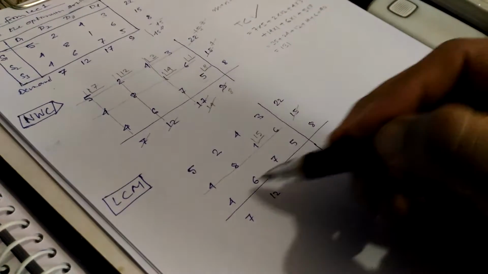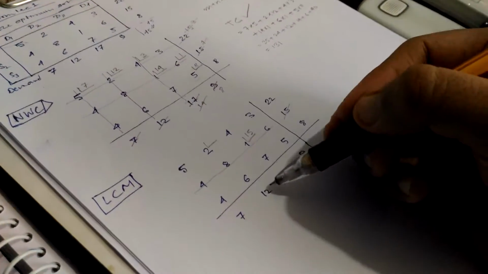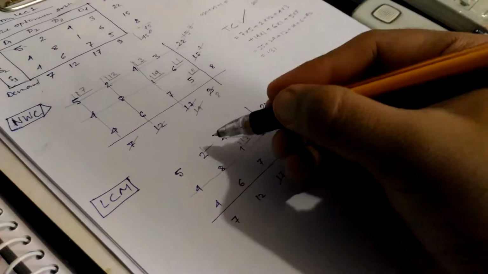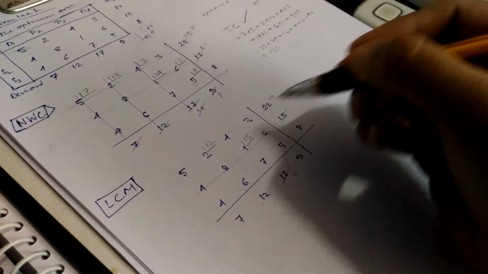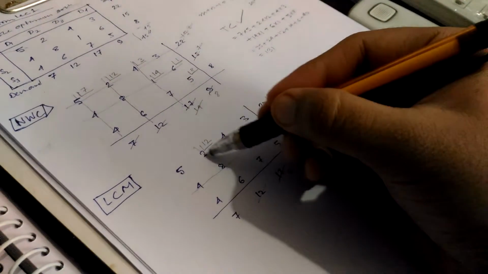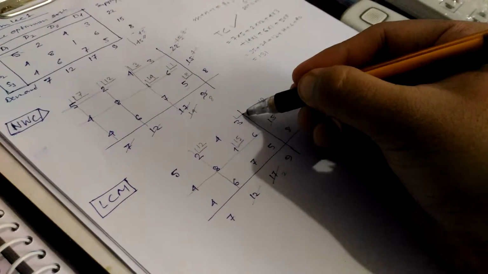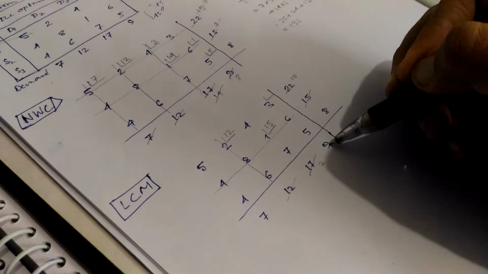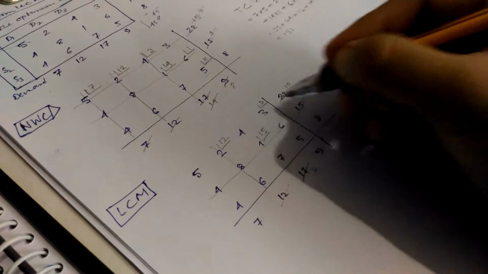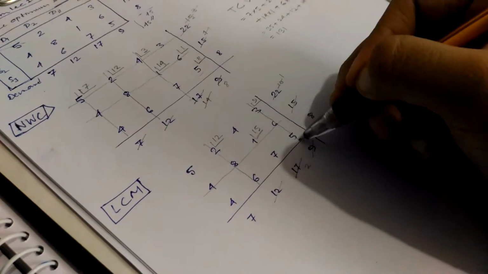Now in the remaining matrix the lowest value is 2, so allocate here, 12 and 22. So 12 is lowest, so 12 is gone, here 10 is remaining. Since this is gone, cancel this whole row. Now in the remaining matrix 3 is the minimum value. Here it is 10, here it is 9, 9 is minimum, so put 9 here, 9 is gone, here 1 remaining. Since this is gone, strike this out.